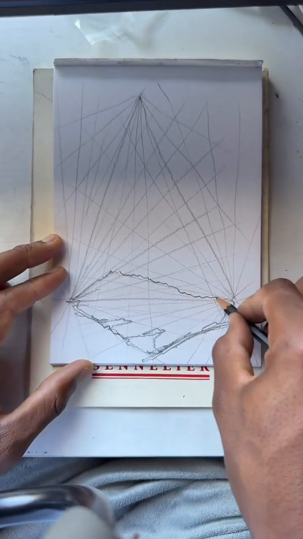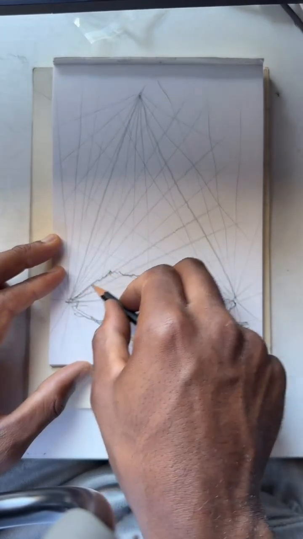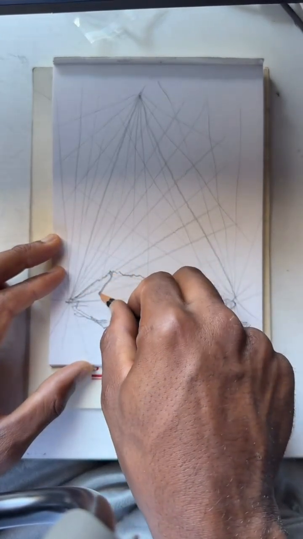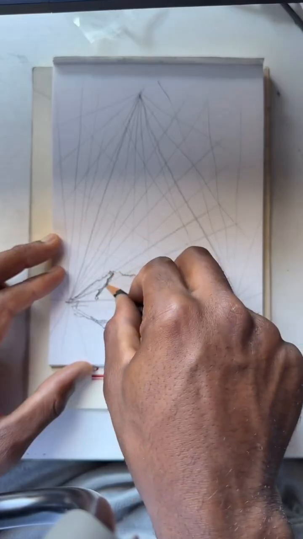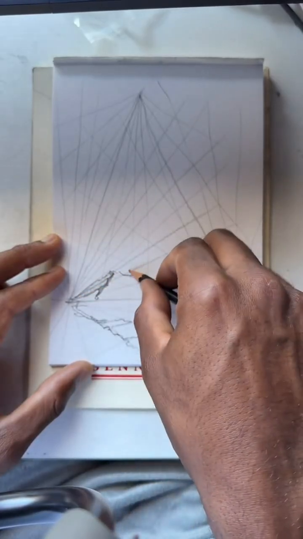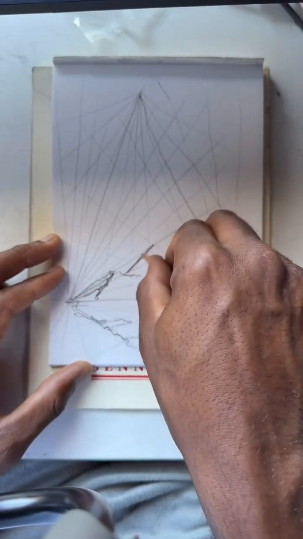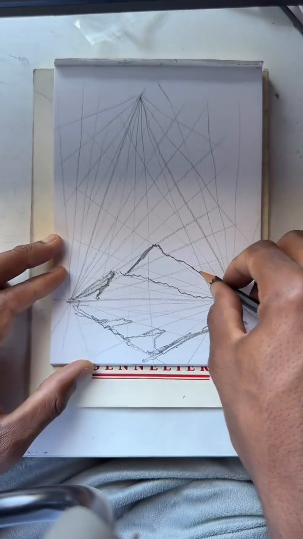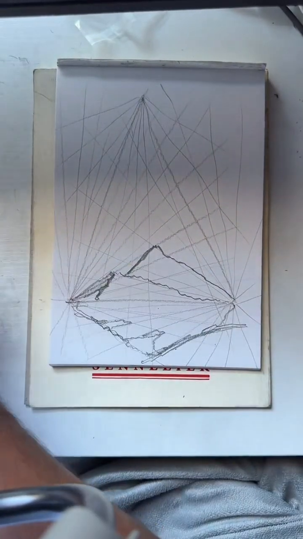So we got a baby one there, baby mountain there. Then there's another one here. Let me sharpen.